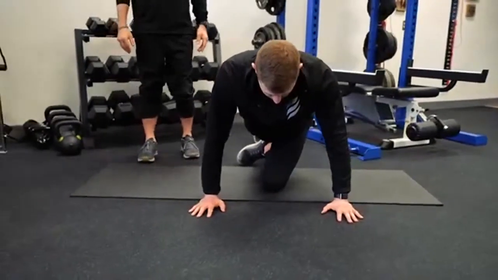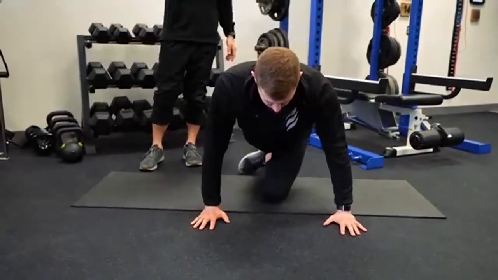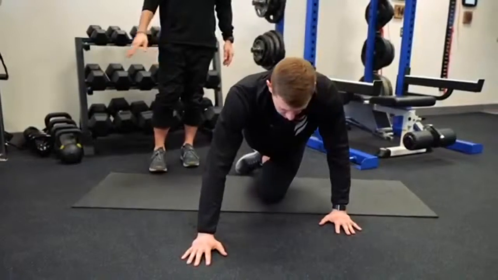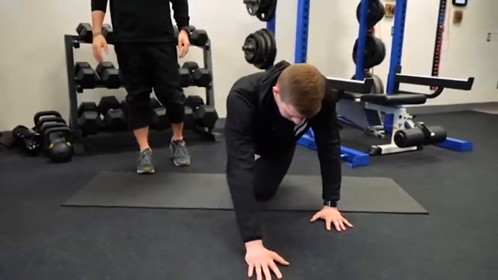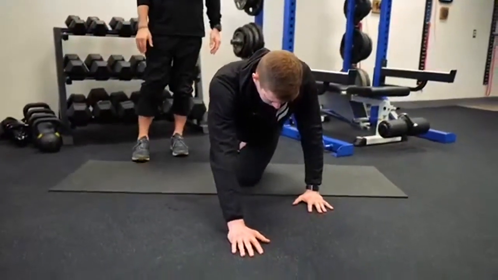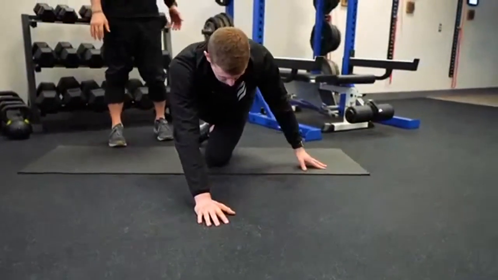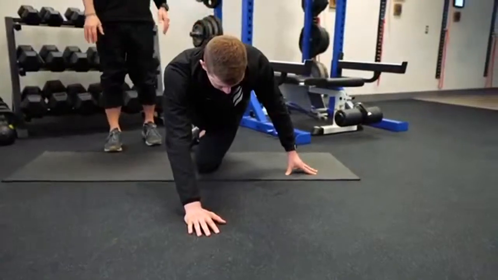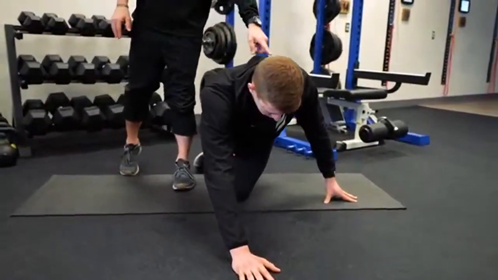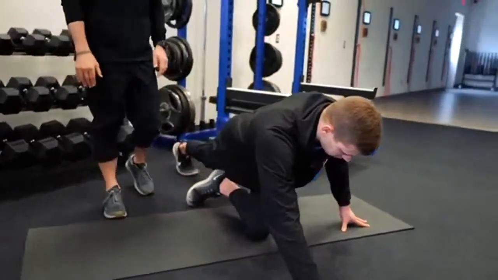Now from there, he's going to extend his right arm in front of him, bring it out and towards the middle of the body. So he's going to create, again, some lateral pressure there. And then he's going to pull his left arm out and away. Now, if he doesn't have that balance point, he can always put his hand off to the side, but the goal here is to keep the shoulder in retraction on the left side.